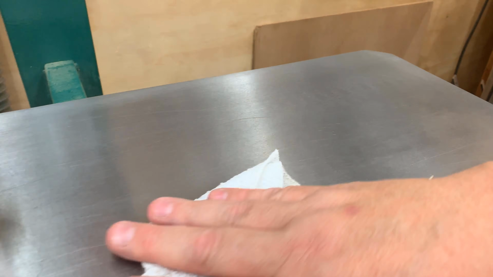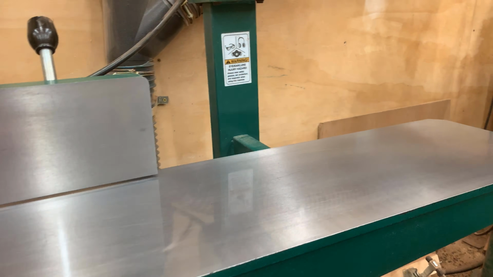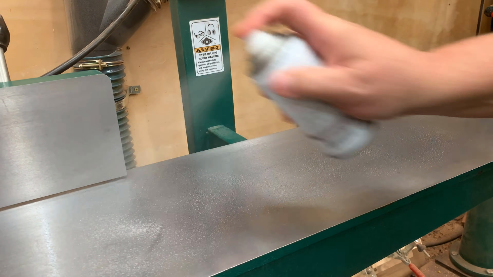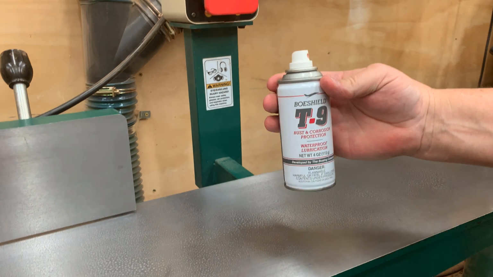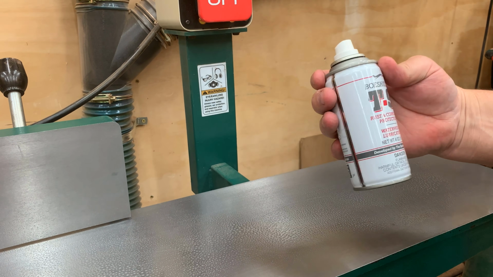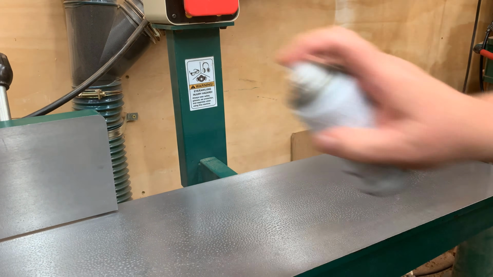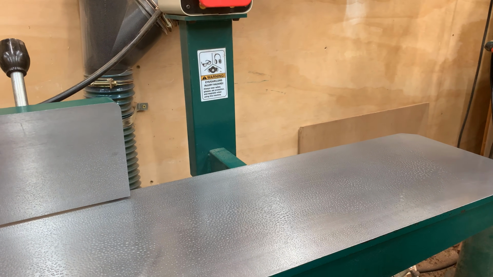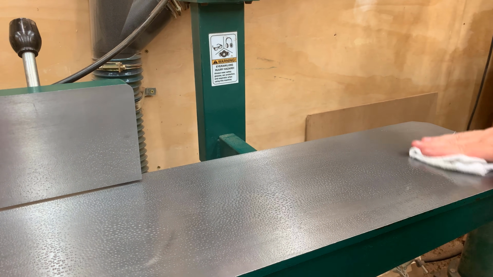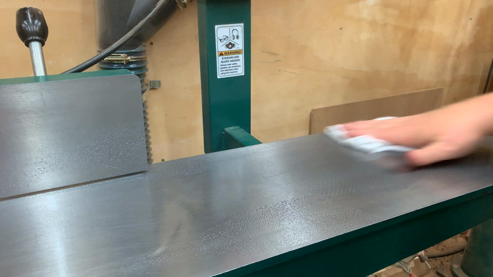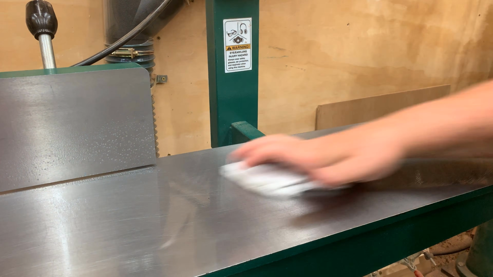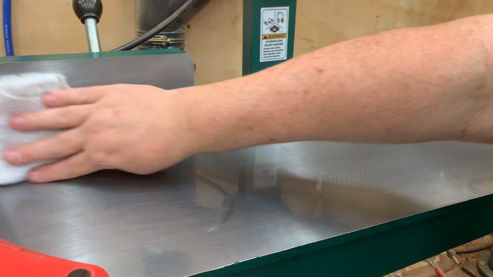Yeah, so that's actually pretty amazing. That worked really well. Okay, so with that done, I'm going to spray on a thin coating of their T9 Boeshield. This is the stuff that I have used in the past. And that's a pretty thick coat. What I usually try to do is make it a more thin, uniform coat, which will dry a little faster, and then we can buff the excess off.